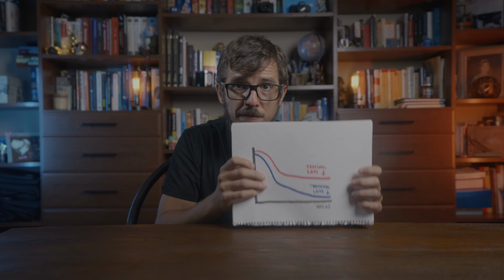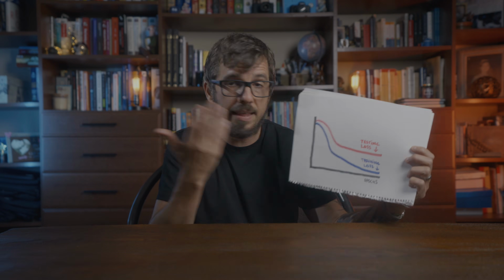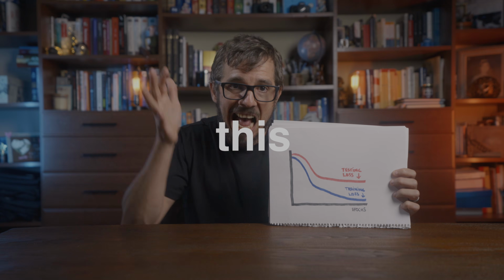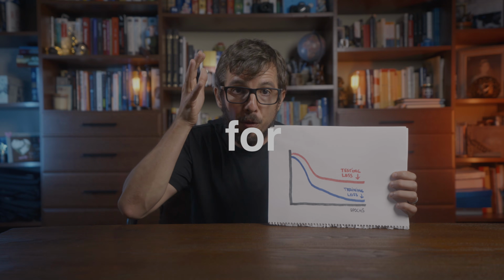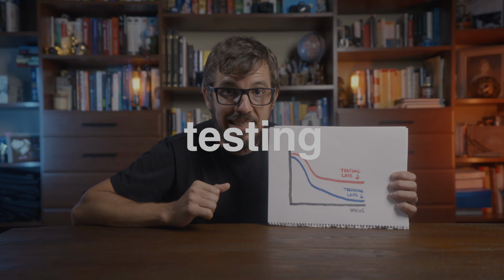Remember, I told you about two separate specific situations I wanted to show you. Here's the first one. These curves are decreasing. It looks like things are fine, but notice the gap between them. This happens whenever the training data set is insufficient for the model to do well on the testing set. For example, there might be some differences between the training and the testing data, or the training data set might not be large enough. This happens all the time.